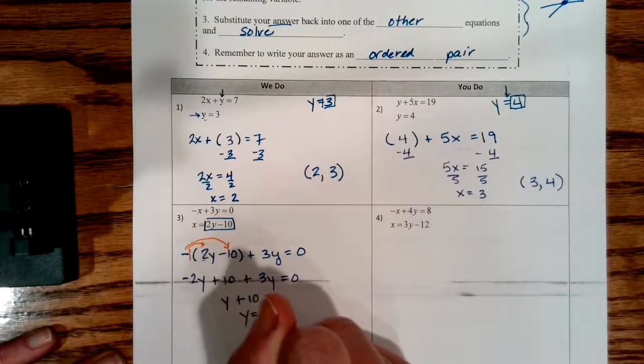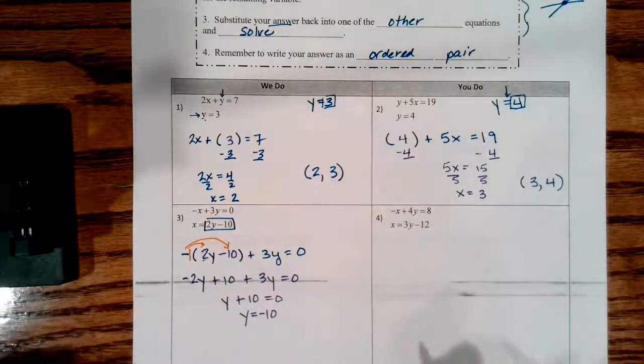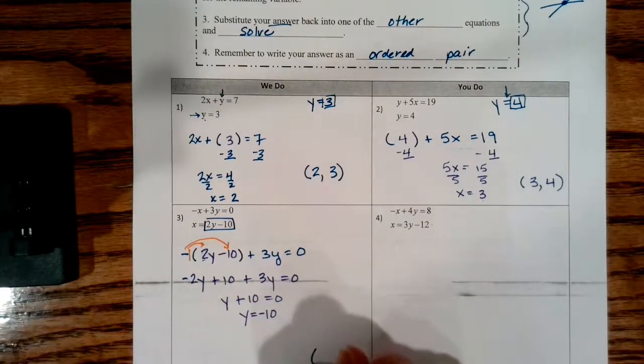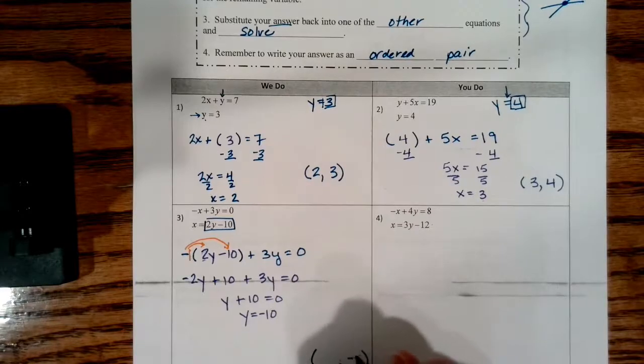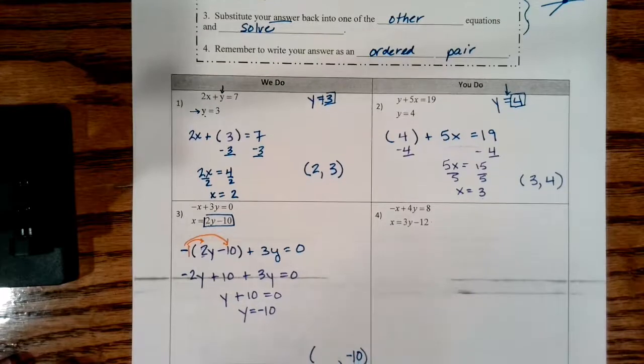Subtracting 10 from each side gives me a y value of -10. That means that in my final answer, the y of my point of intersection is negative 10.